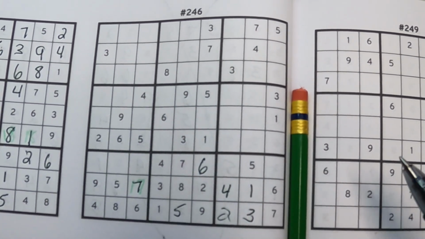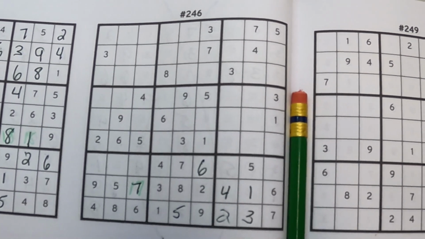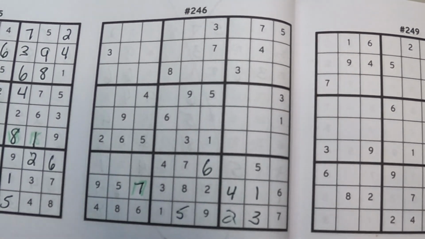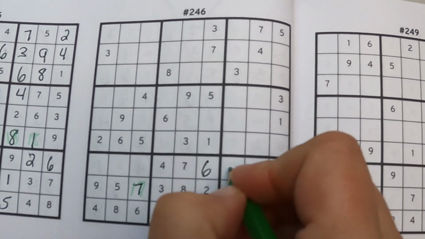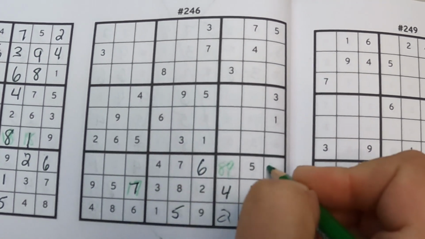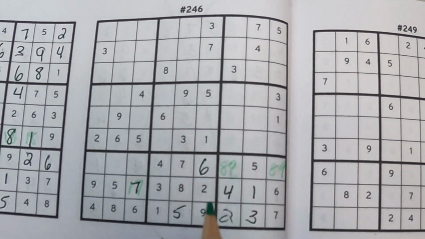For this box now, we're missing 8 and 9. I don't see any help. So 8, 9.